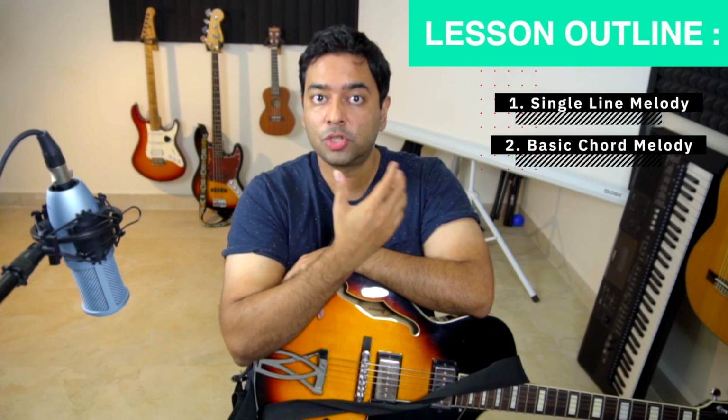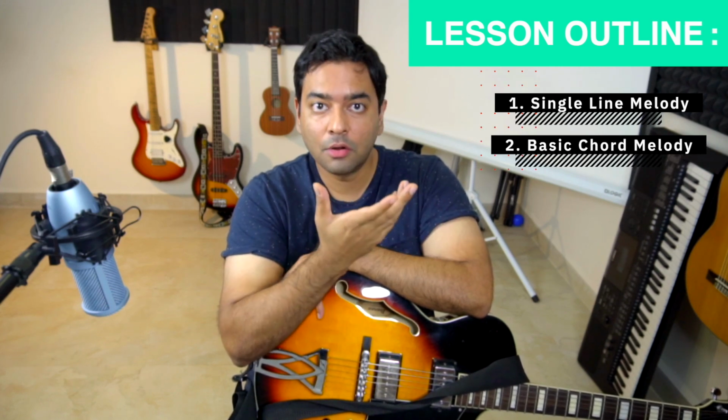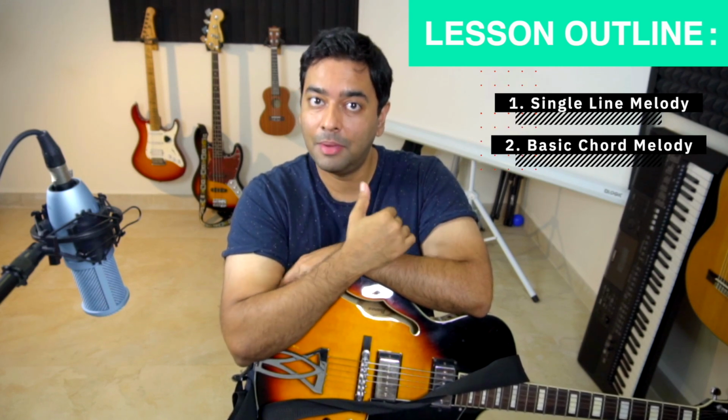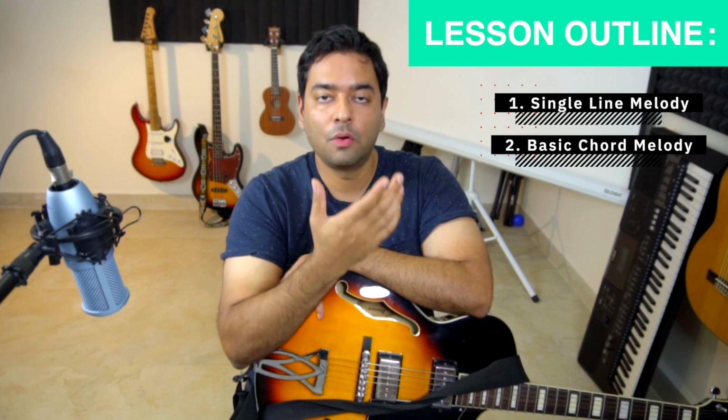Then we're going to take the stock chords, the original chords of the song, and put them underneath the melody to create a basic chord melody.